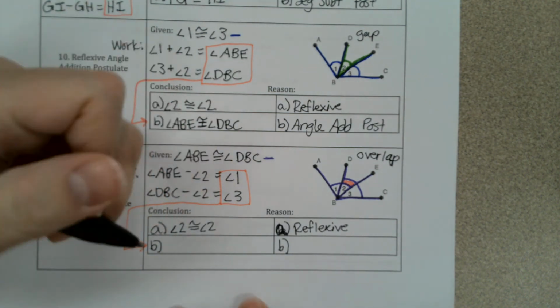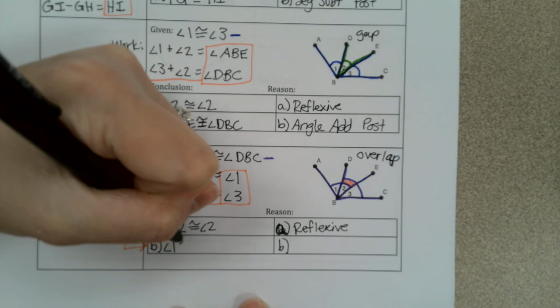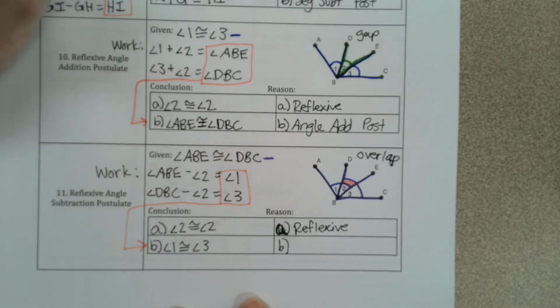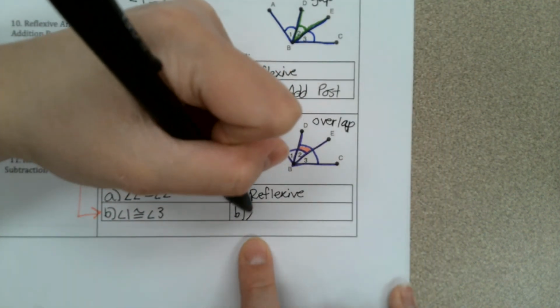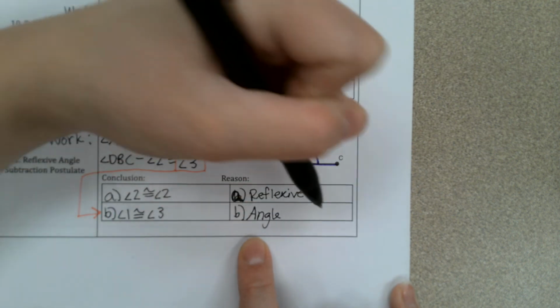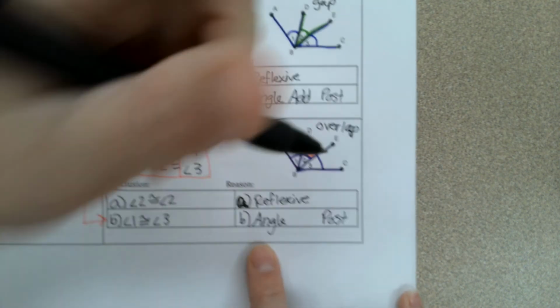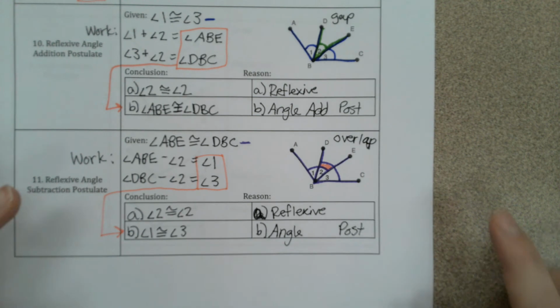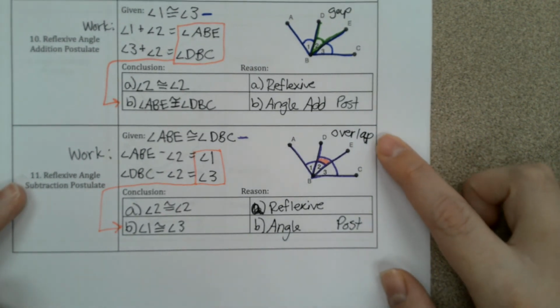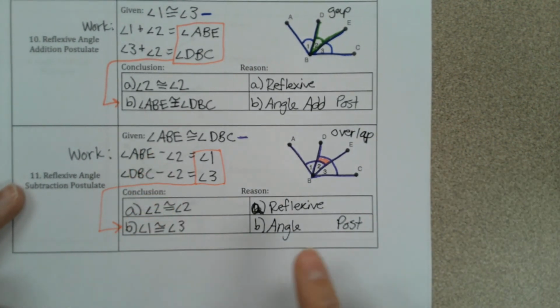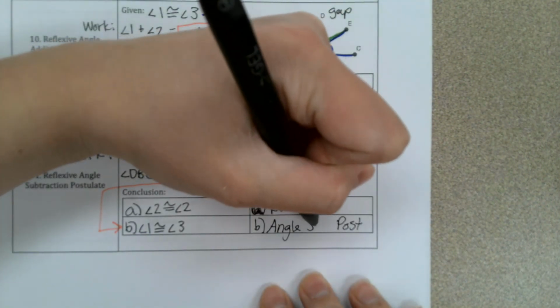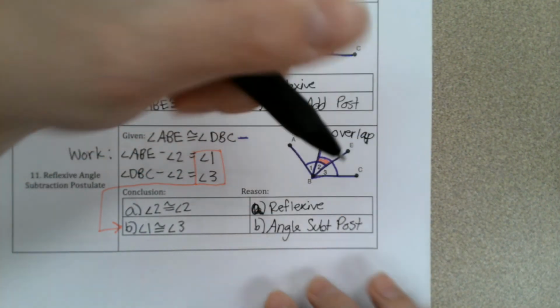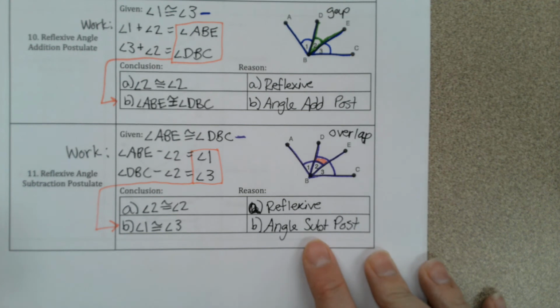So now I've got angle 1 is congruent to angle 3. And then my reason, remember we're working with angles, so it's going to be an angle postulate. Now is it addition or subtraction? We had an overlap here, so we should have subtracted, and we did subtract, so we're good. So angle subtraction postulate. And I just do SUBT for subtraction.